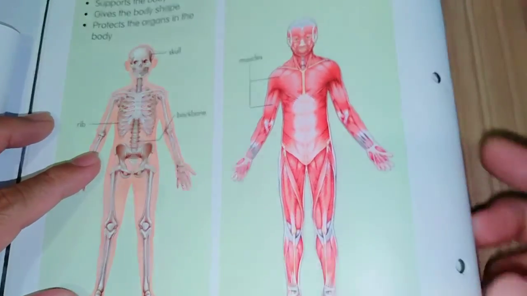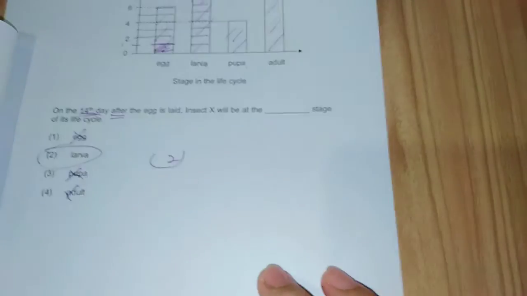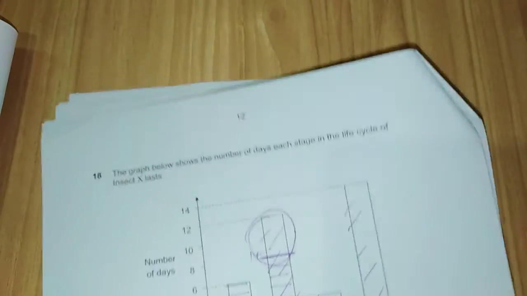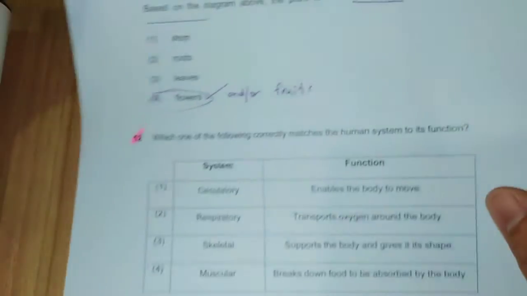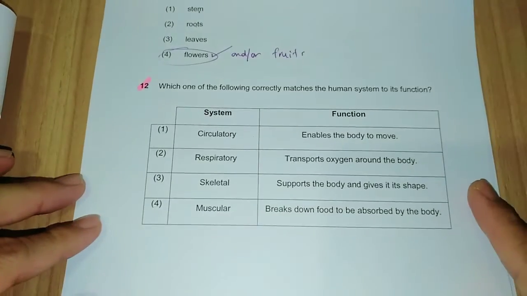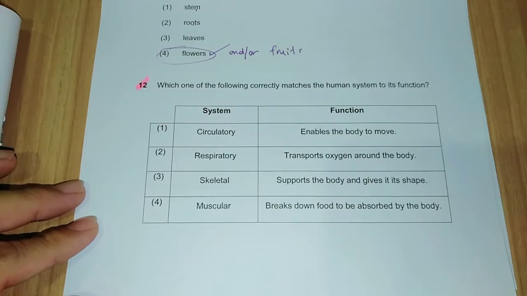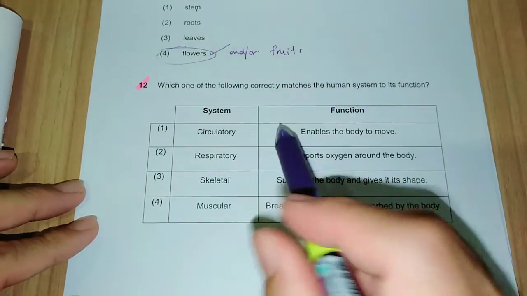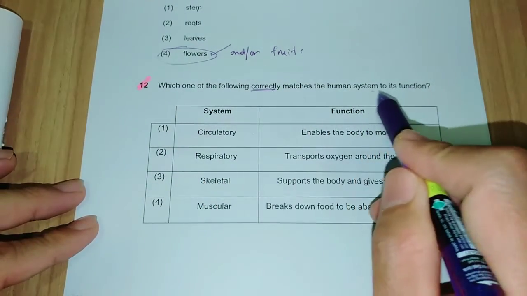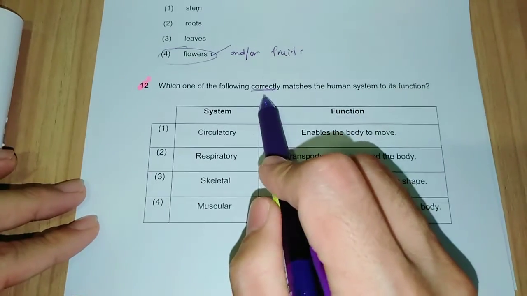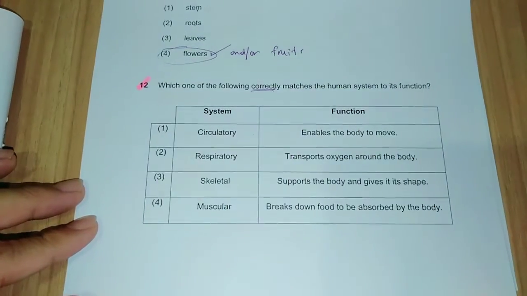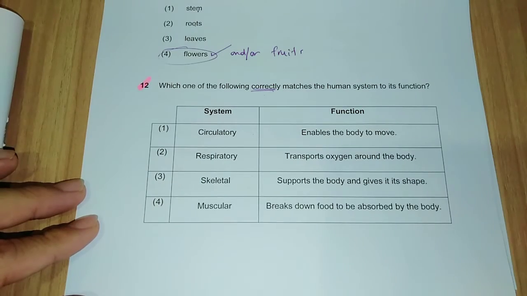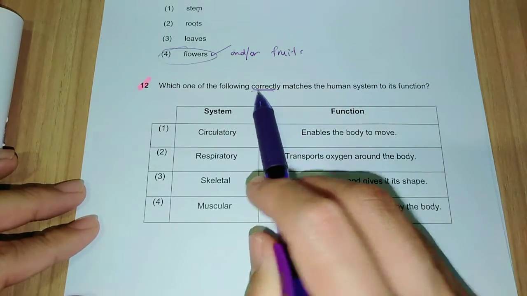Alright? Now let's go into the questions. Let's look at question 12 from this. Remember, if you are trying this, and I hope that all of you are trying this, please pause the video to try before you proceed to listen to the explanation. Which one of the following correctly matches a human system to the function? Do make sure you take note. Sometimes we will look for things that are incorrectly matched or wrong. So you must know what you're answering in the question.